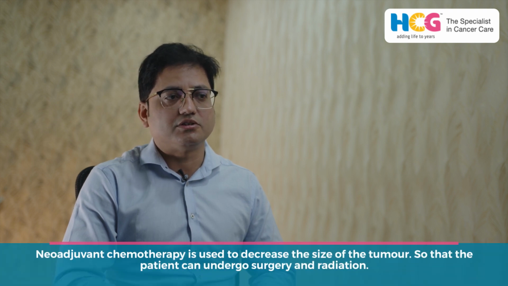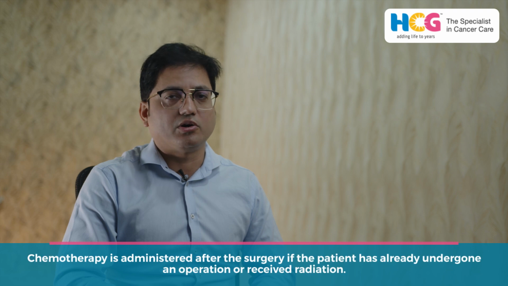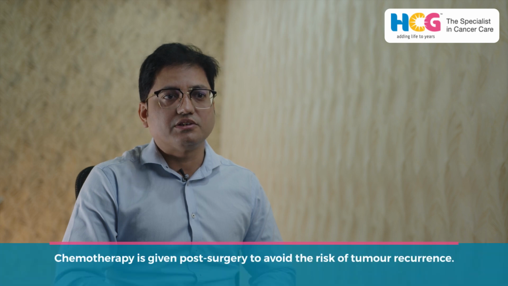So this is the first thing when we use chemotherapy as a neoadjuvant, just to reduce the size of the tumor, to reduce the bulk of the tumor, so that patient can go for surgery and radiation. Second thing is when patient is operated already or patient has already received the radiation. In that case, we give the chemotherapy after finishing our surgical or radiation management, just to make sure that the further tumor recurrence we can decrease as much as possible. So this is mostly the two ways we use chemotherapy in initial stages.